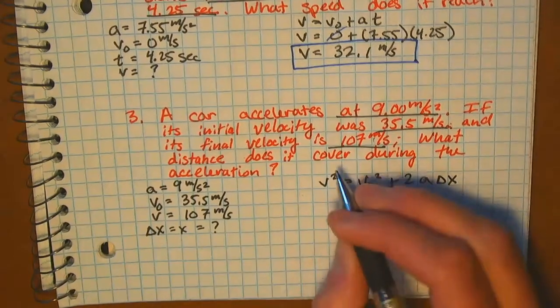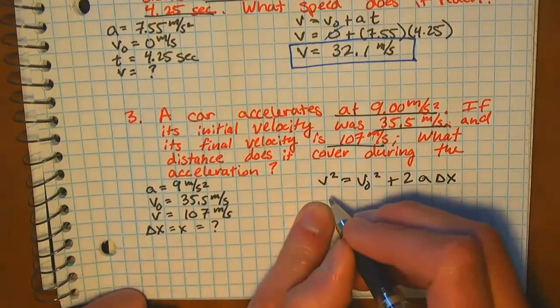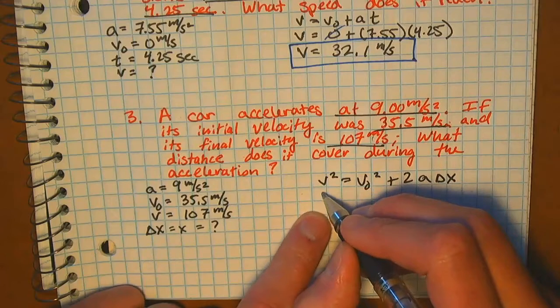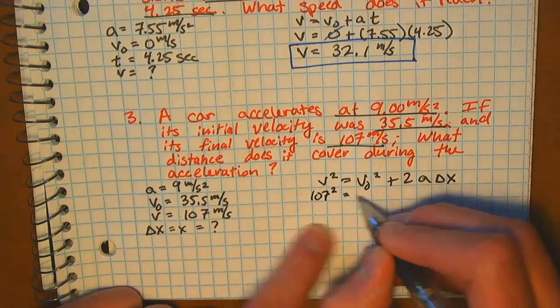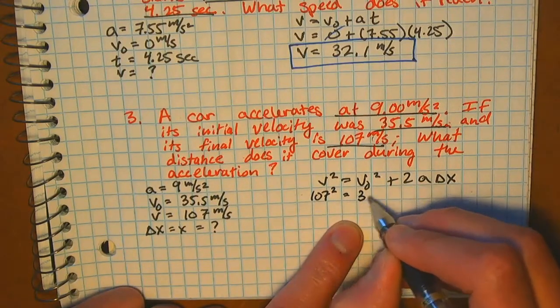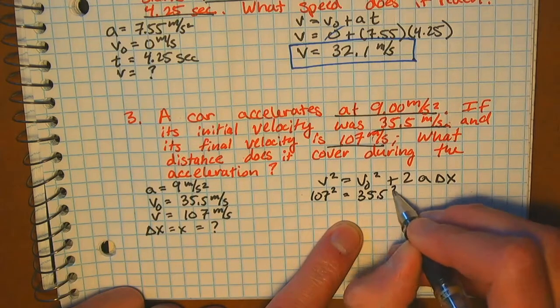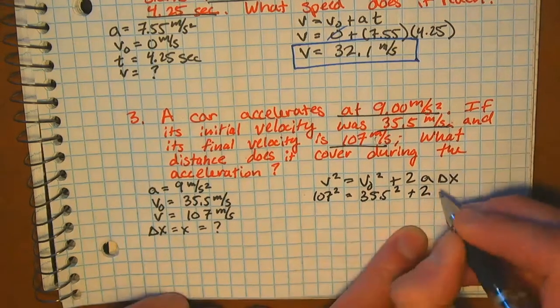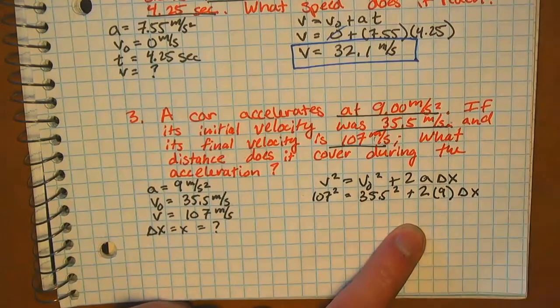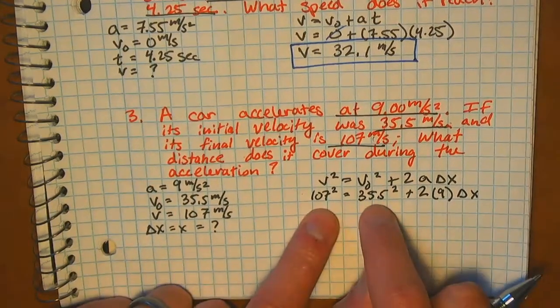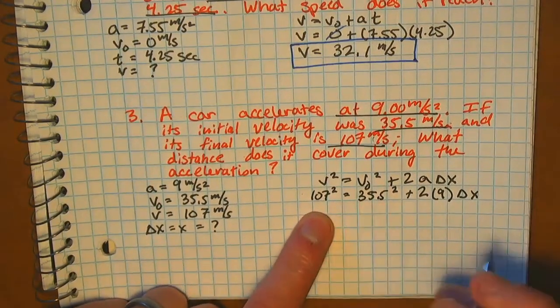So final velocity is 107 squared. Initial one is 35 squared plus 2 times by 9 delta x. Okay, so don't forget to actually square these. So we're going to go ahead and plug that in.